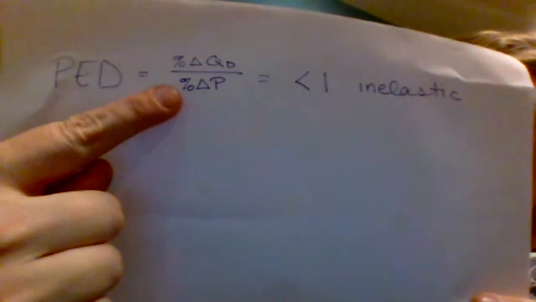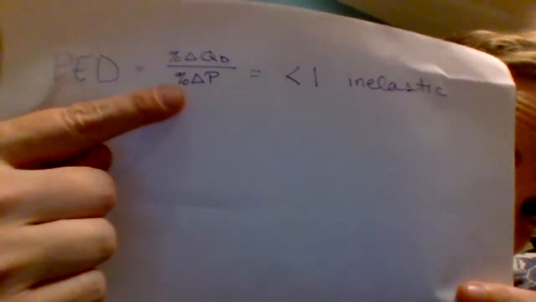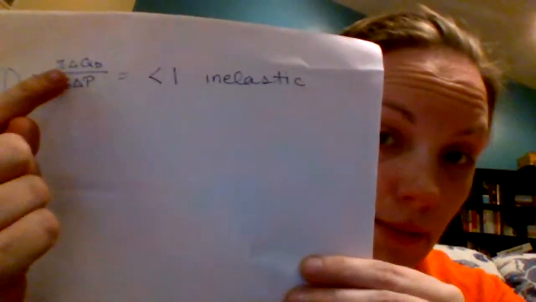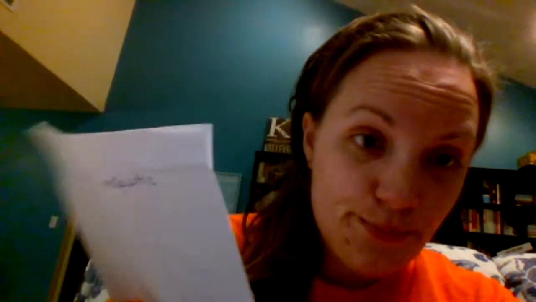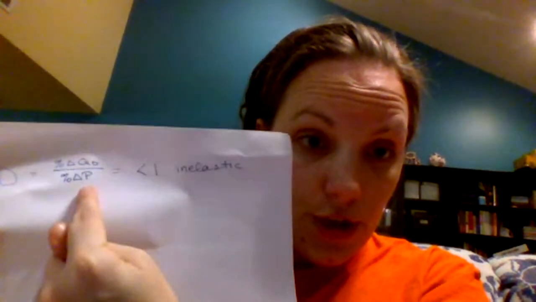Now, I'm going to talk to you as if you are a math person. If you are a math person, think about it this way. Price goes up 100%. Quantity stays the same. The denominator keeps getting bigger and the quantity stays the same or changes only a little bit. That means this fraction is less than 1. I had to make sure I wrote that right because it's backwards on my camera. So that means less than 1. That's inelastic demand.